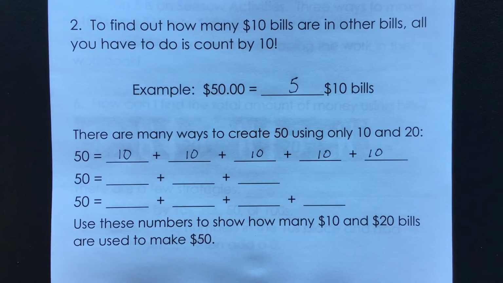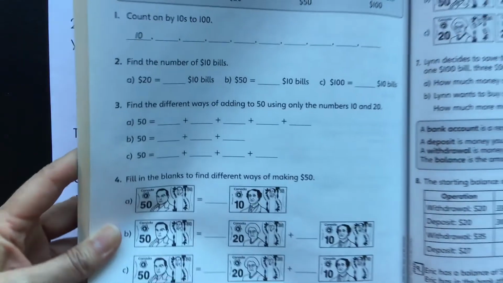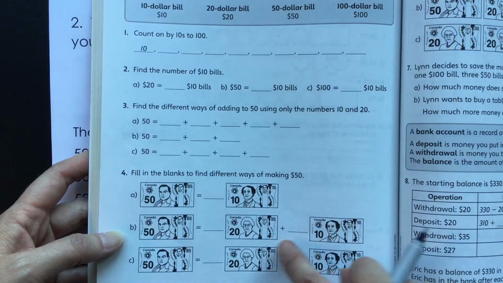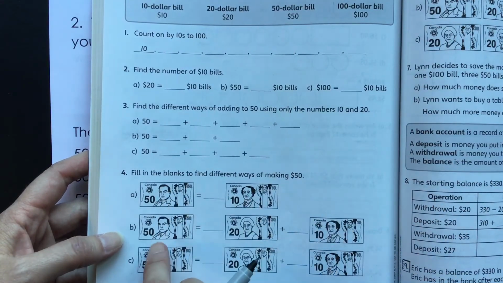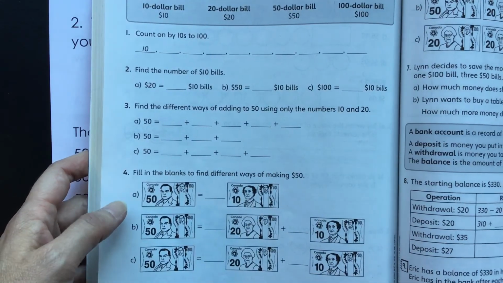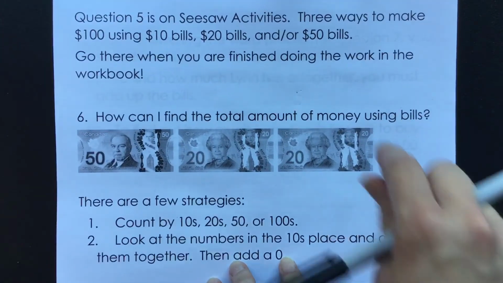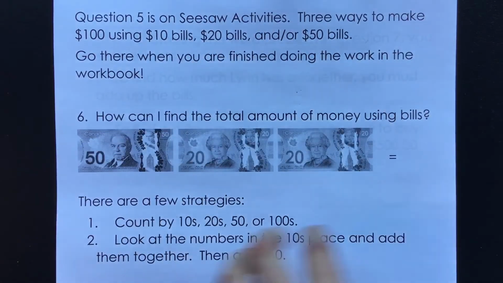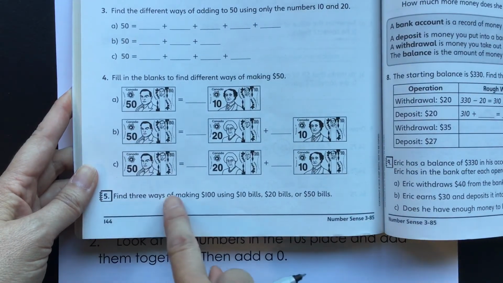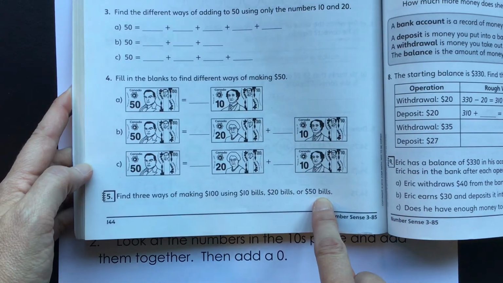When you go to do question number 4, you're going to use the information from question 3 to answer it. So information from question 3 will be used to answer question 4. The only difference is this time they included pictures of the bills. All right, everybody, that's how you do 3 and 4. Now, question number 5 is going to be provided for you in Seesaw Activities because question number 5 in your book looks like this. Find 3 ways of making $100 using $10 bills, $20 bills, and $50 bills.